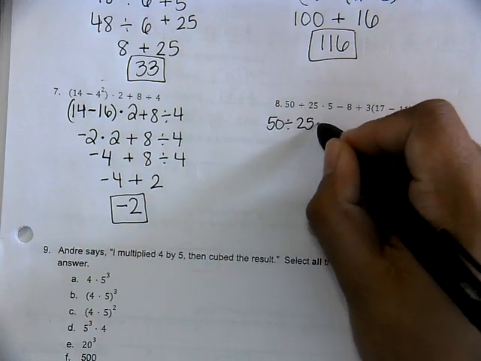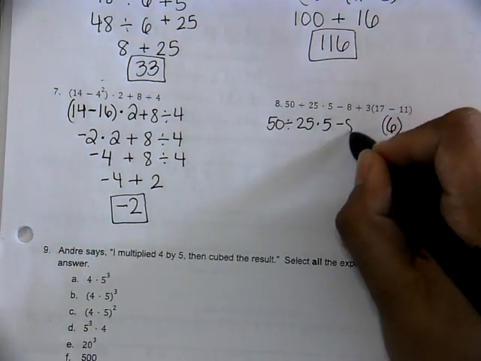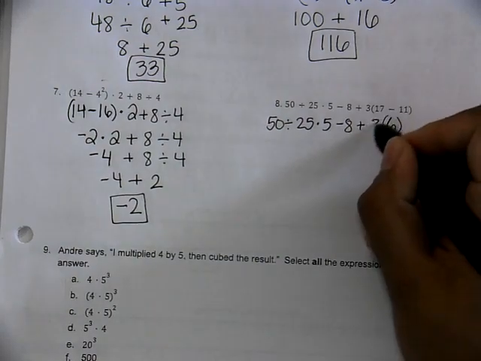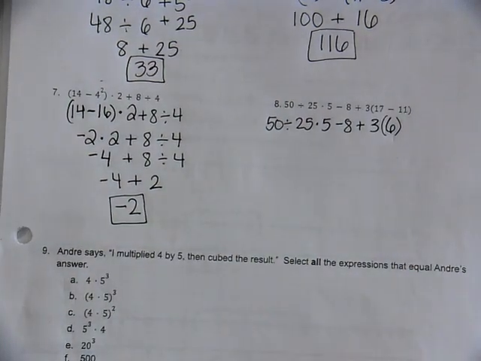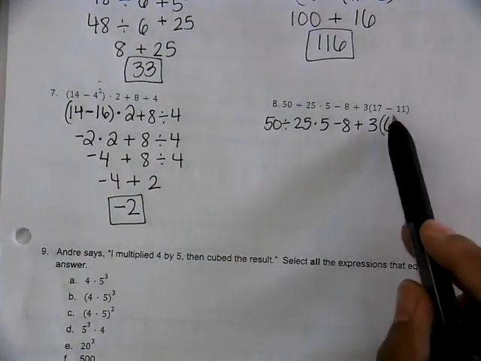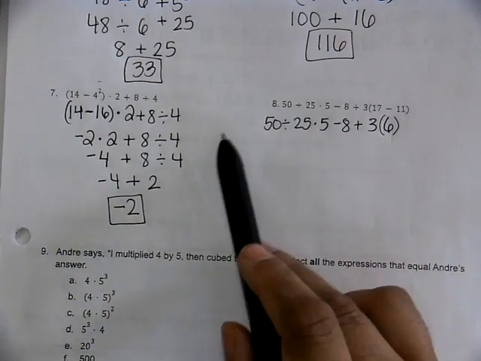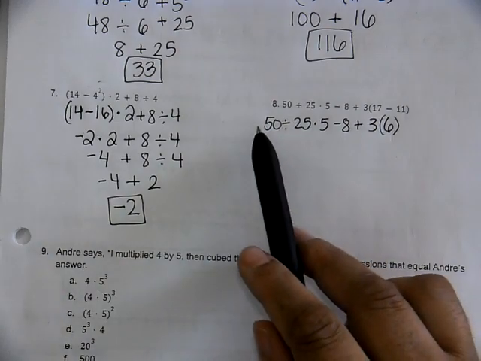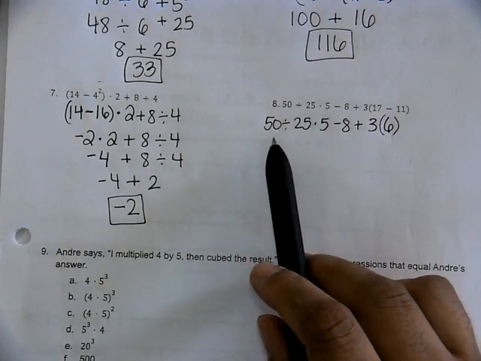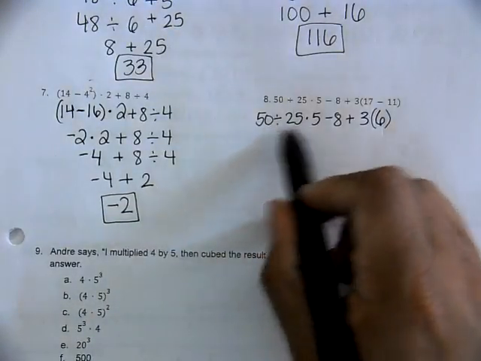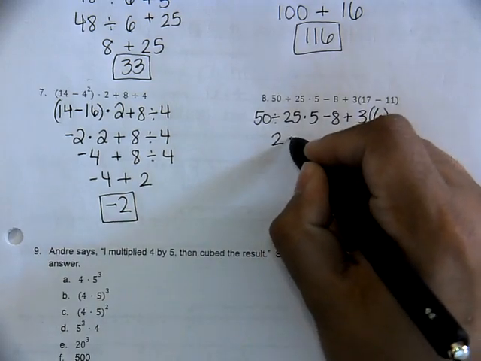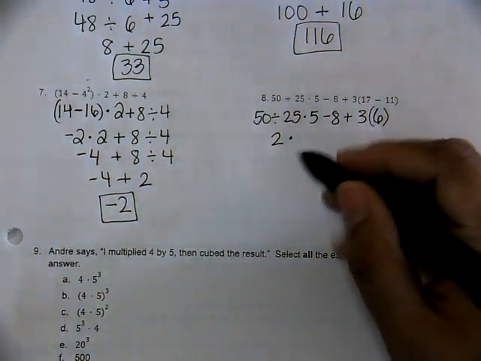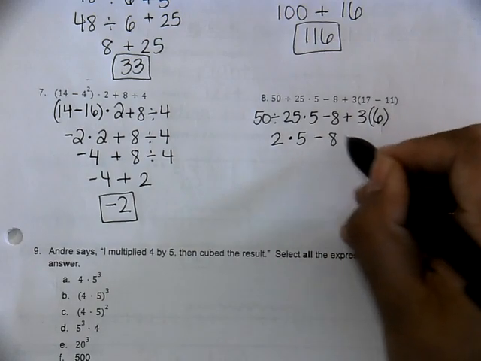50 divided by 25 times 5 minus 8 plus 3 times 6. Okay, that's 6 that we just calculated for the parentheses. Now if I look through, I don't have any exponents, so I don't have anything to do there. Then we go to multiplication or division from left to right. So division comes first. I have to do that right off the bat. So 50 divided by 25 is 2. Keep the rest all the same.